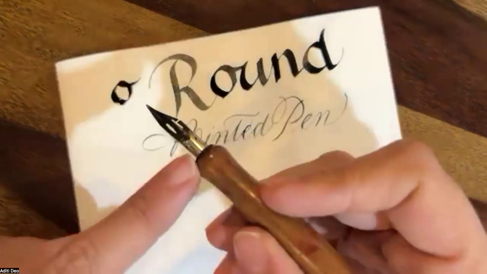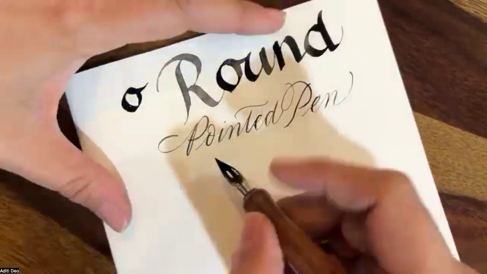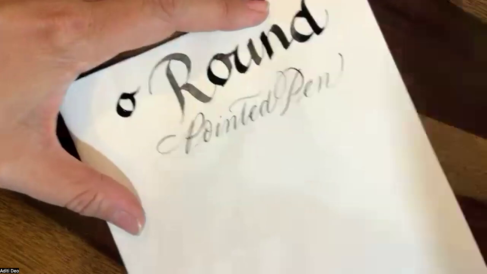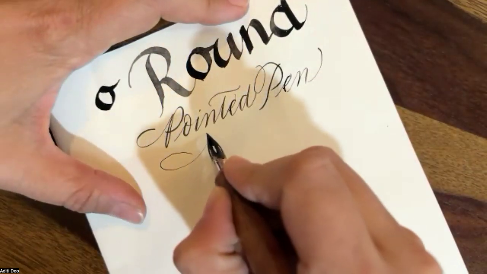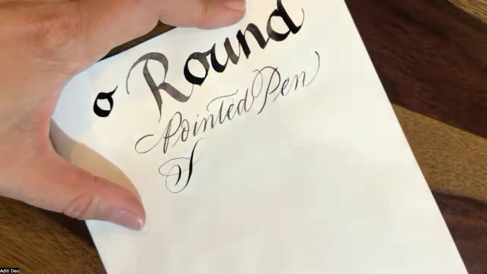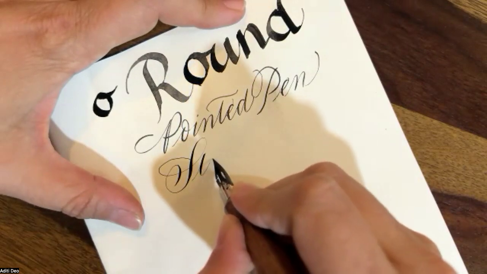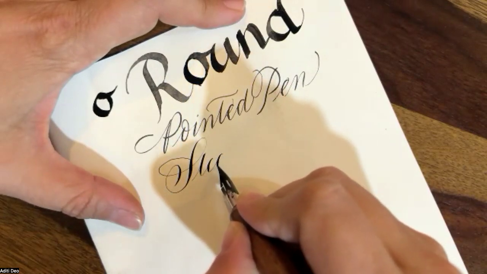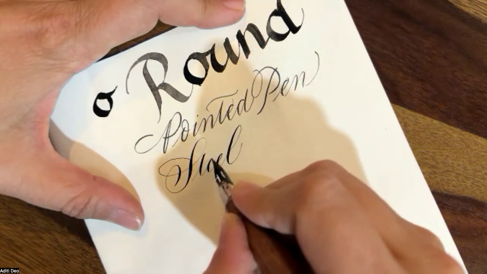Then if we use the steel nib, we have many more options available, and this lasts and lasts. But still the beauty of the letter comes from the thick and thin letters.